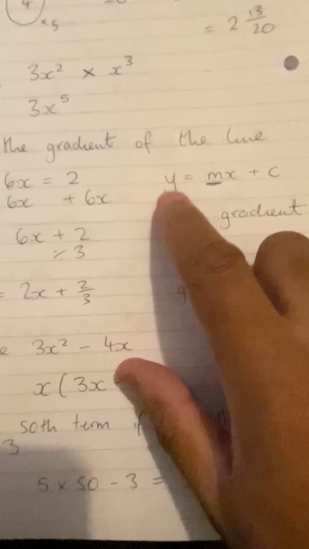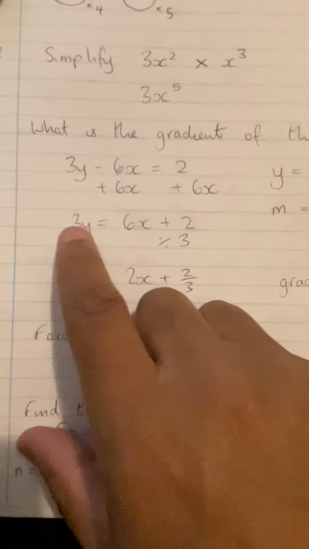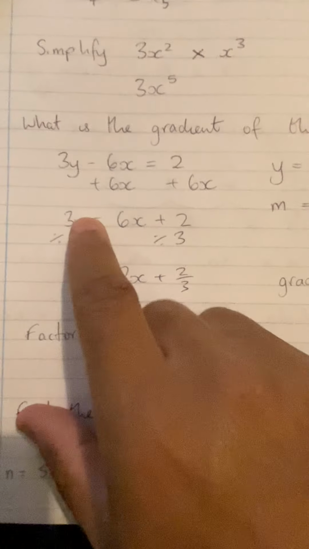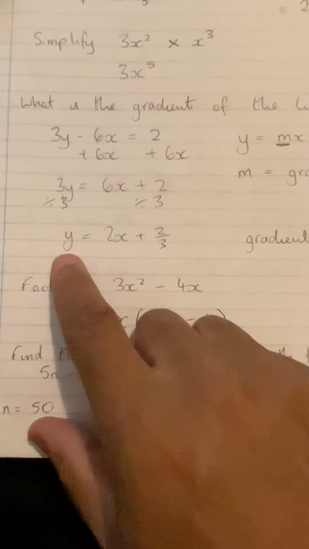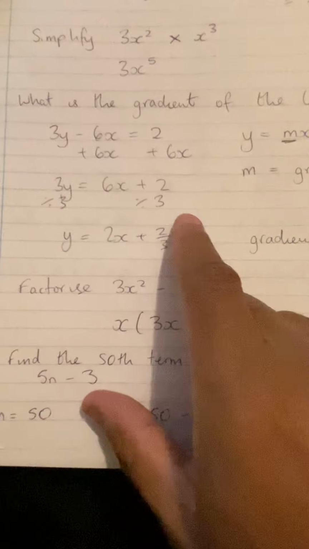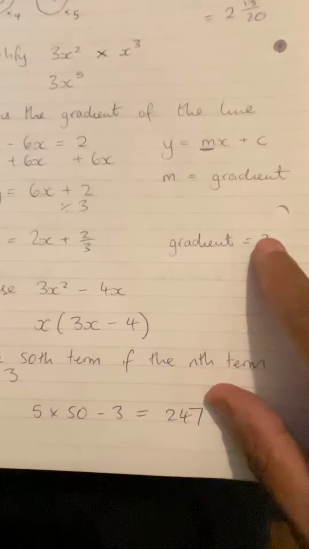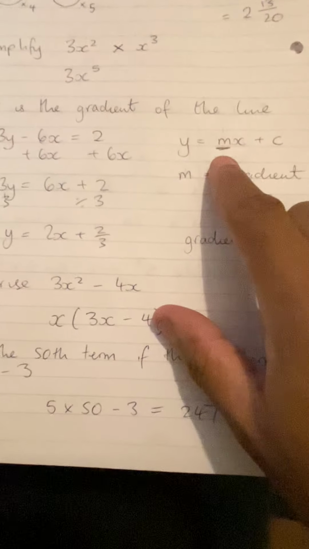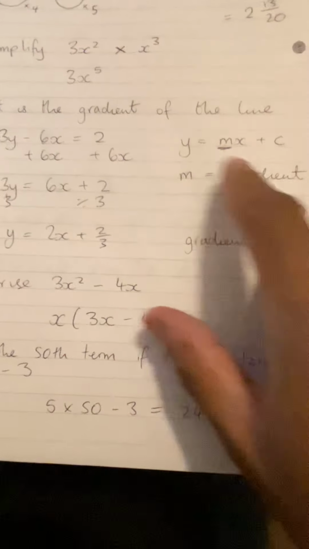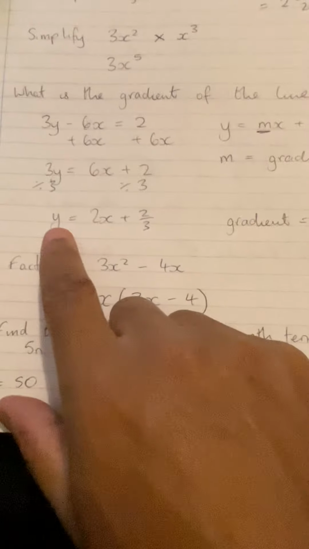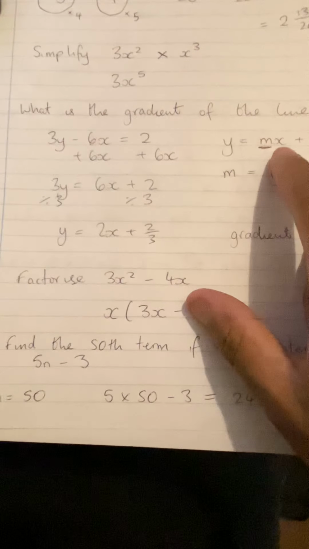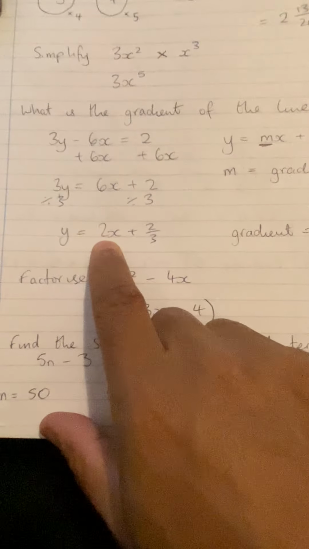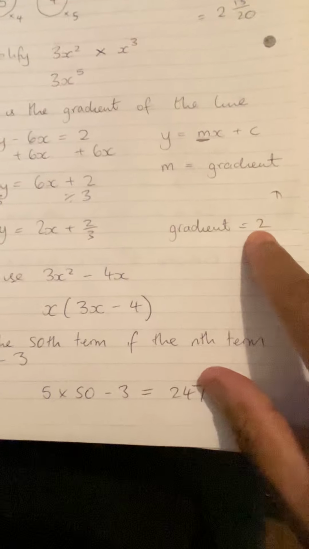But I need y on its own, not with a number. So now I'm going to divide by 3. So I'm left with y. So now I end up with y is equal to 2x plus 2 divided by 3. Therefore, the gradient, notice how I've underlined m. M is the gradient in this equation. So here, m is the number in front of x. Our number in front of x is 2. So therefore, the gradient is 2.